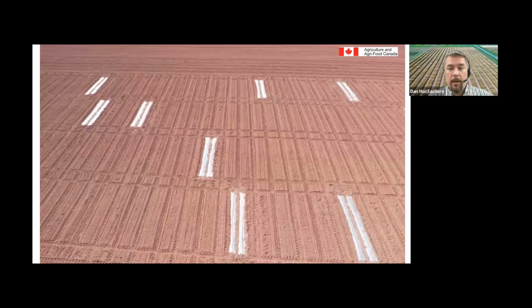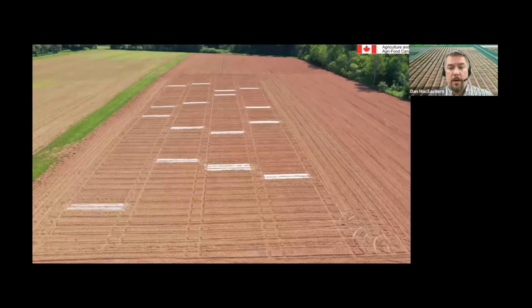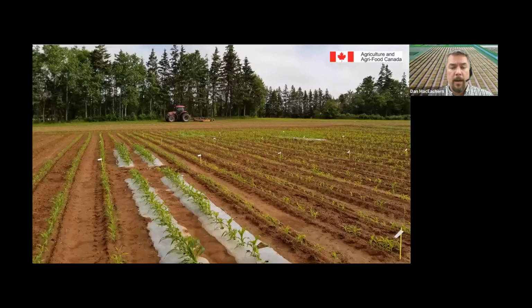And if we look here, this is an aerial view, the day of seeding. And this is just another view. It goes in quite nicely, and the plastic is applied either that day or the day following, as soon as we can after the corn's planted. And this is what the plots look like once they start to take off.